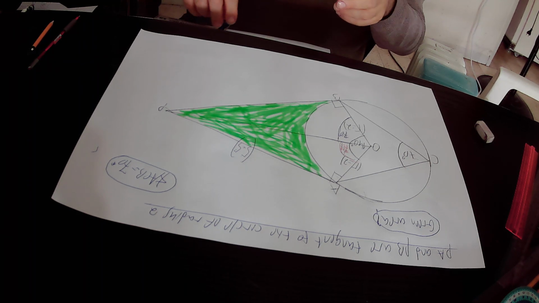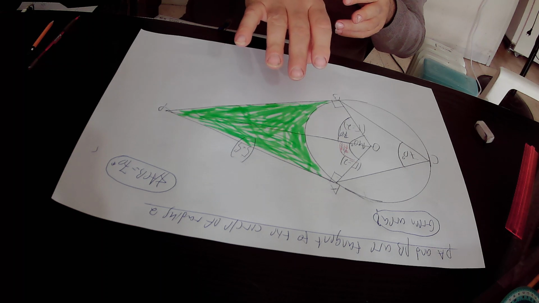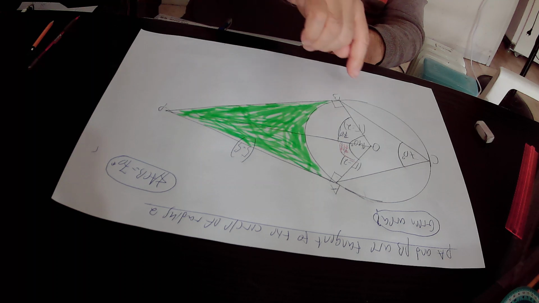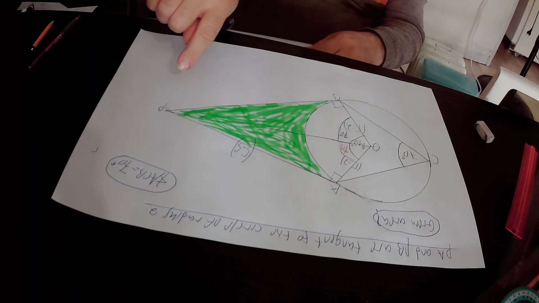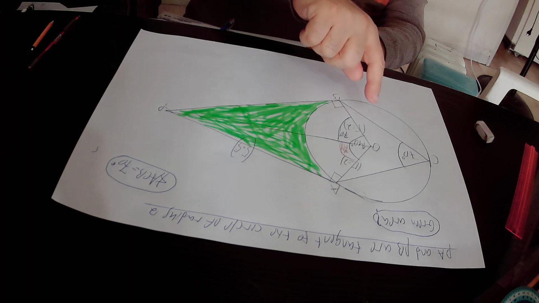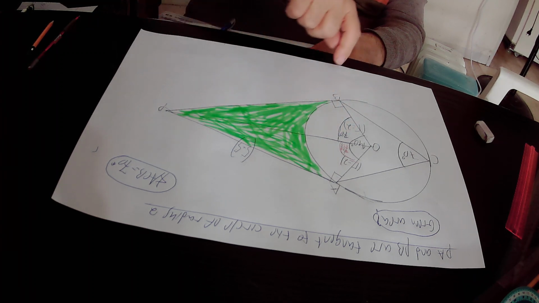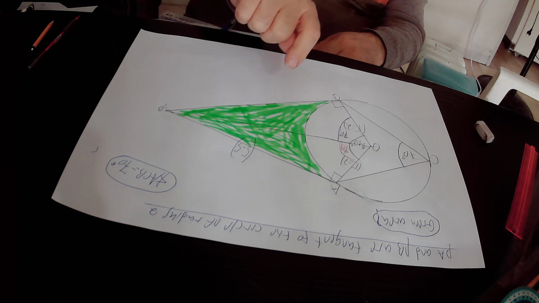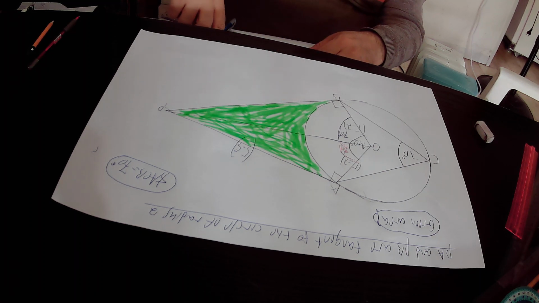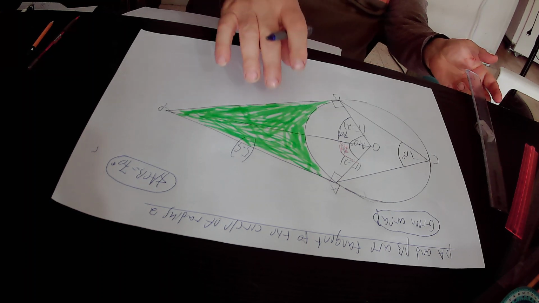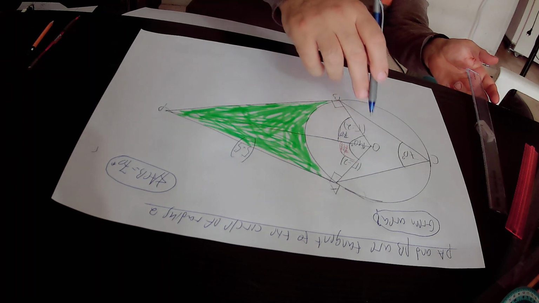So actually the sum of the areas of those two right triangles will give us the area of quadrilateral AOBP. So the area of quadrilateral AOBP minus the area of this sector AOB will give us exactly the area of this green shape, the area that we are looking for. So we have to subtract from the sum of the areas of those two right triangles the area of this sector AOB.